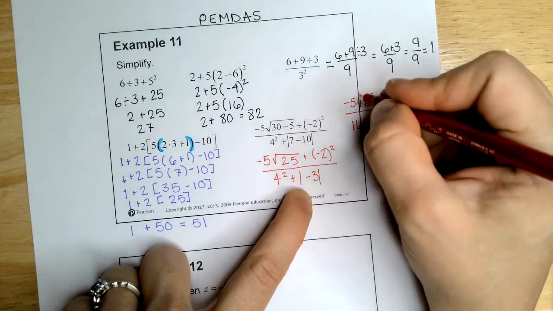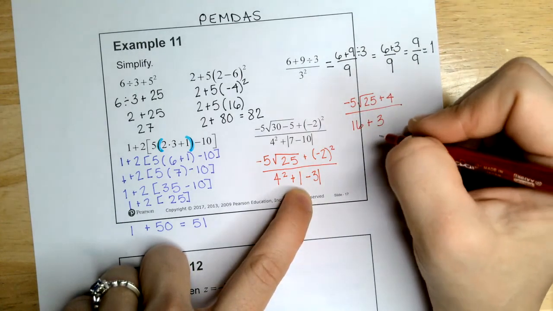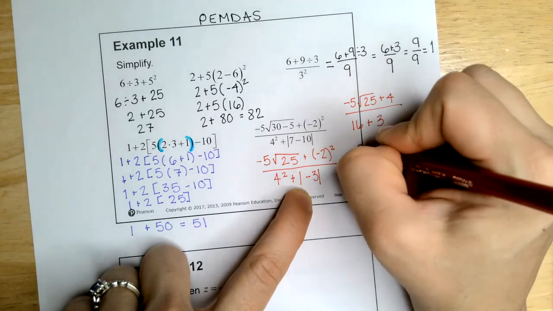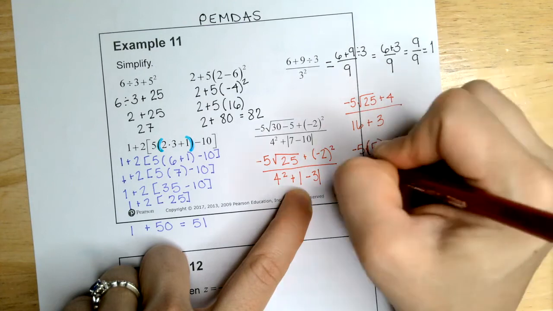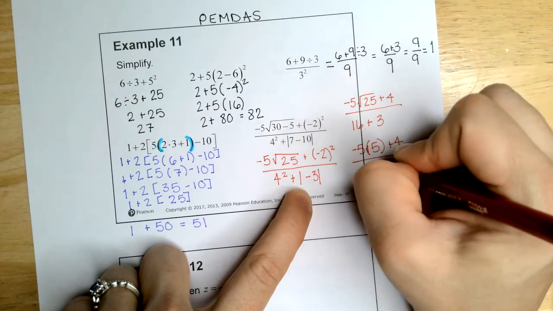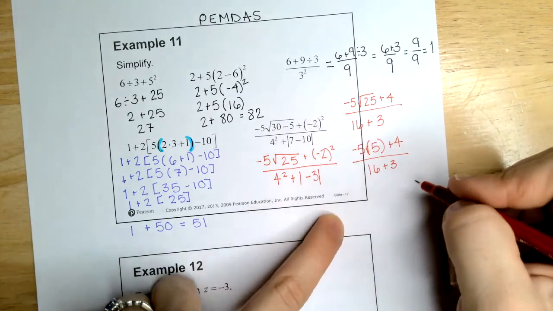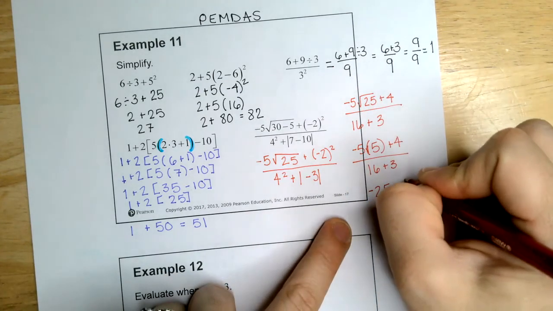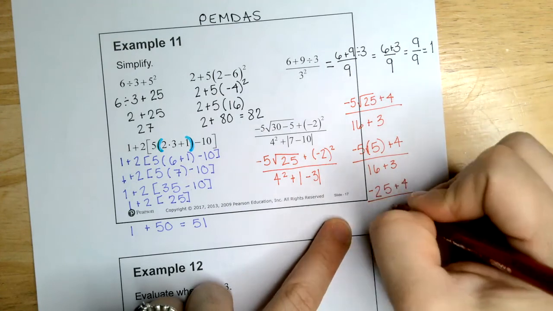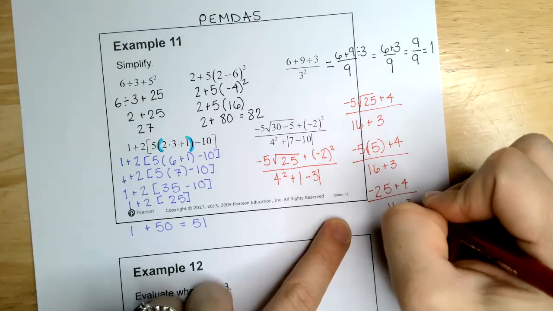Now I have -5 times the square root of 25. -5 times 5 plus 4 over 16 plus 3. -5 times 5 is a -25 plus 4 over 16 plus 3.